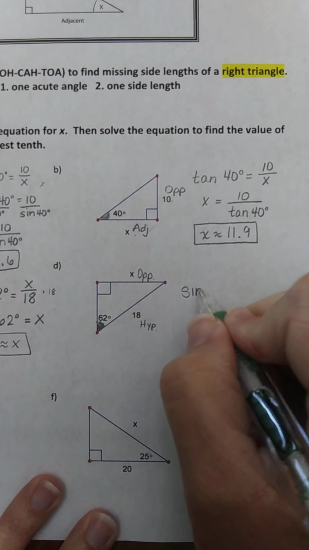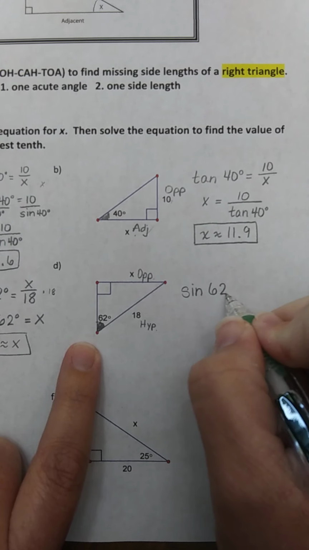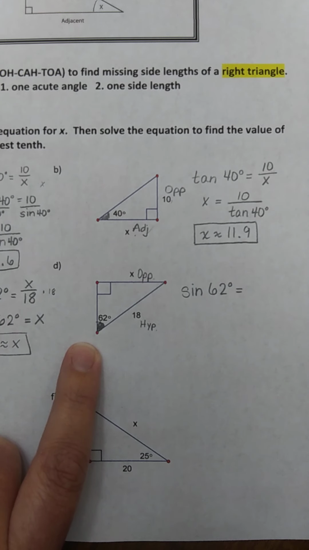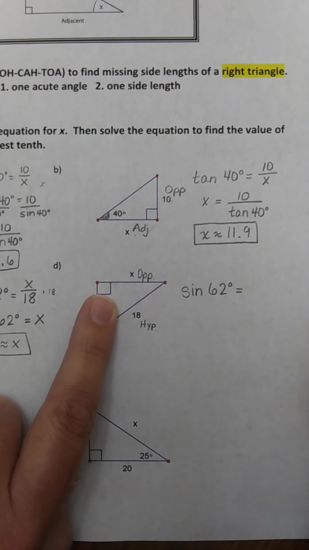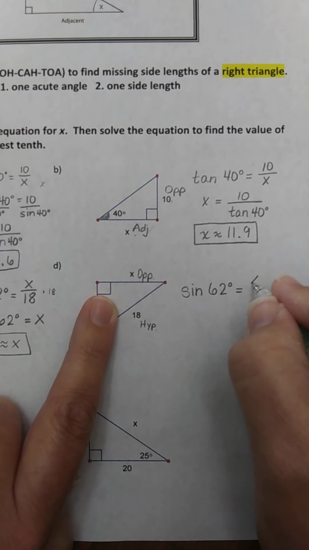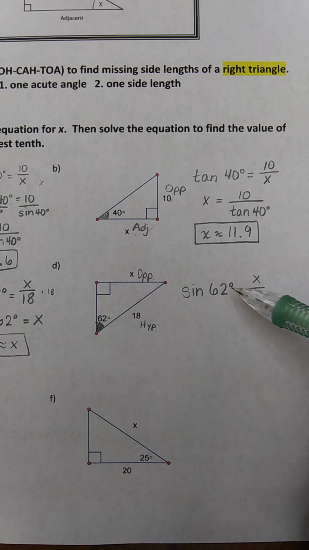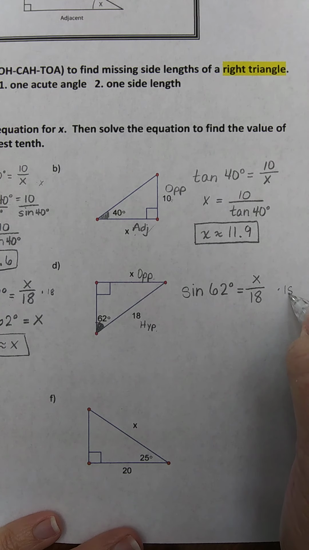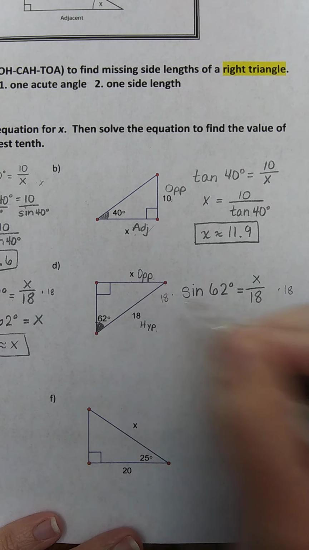So the sine of 62 degrees, that's our angle, equals opposite over hypotenuse, so x over 18. It is our goal to get x by itself. X is not in the denominator, so we're not flip-flopping. That wouldn't gain us anything. We need to get the divided by 18 away from the x. So we will times by 18. What we do to one side, we do to the other.